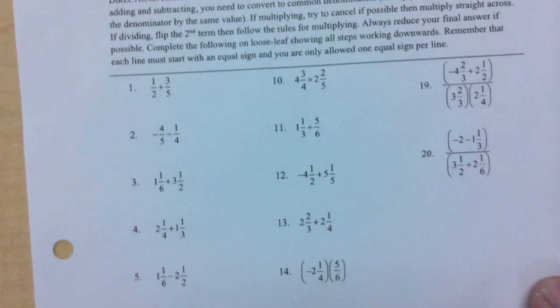Going over some of the fractions questions that came up, and some of the answers are wrong. I understand that. But it doesn't hurt going over it anyways, right?